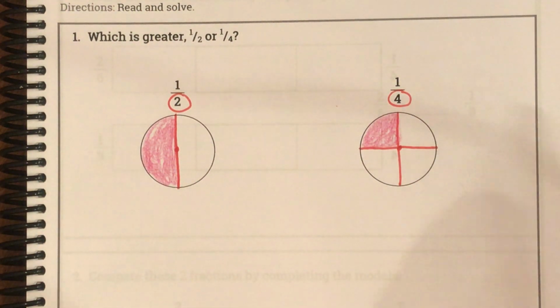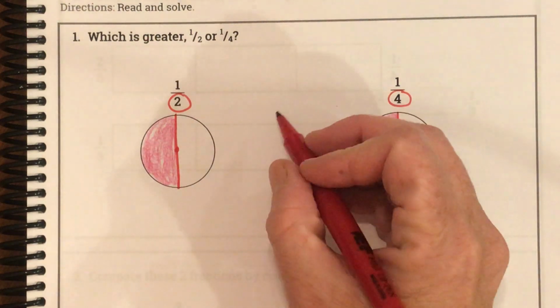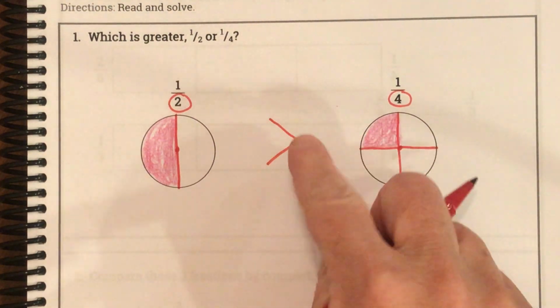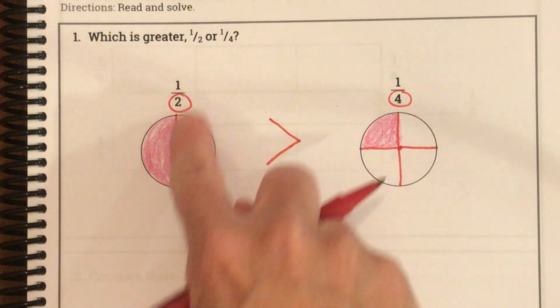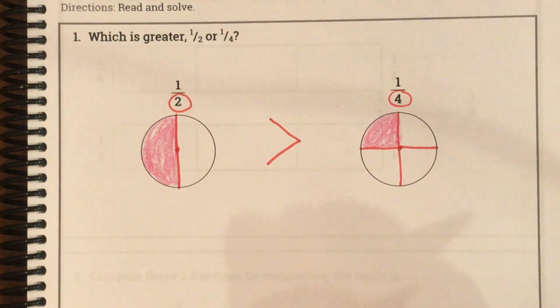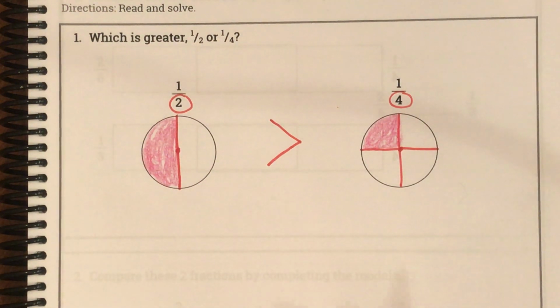Okay, so based on that, which one's bigger? Which one are you going to grab? If it was your absolute favorite pizza or favorite pie, we're going to grab this one. So we're going to put our sign. That's called a greater than sign. So 1/2 is greater than 1/4. Okay, let's look at another one of these.